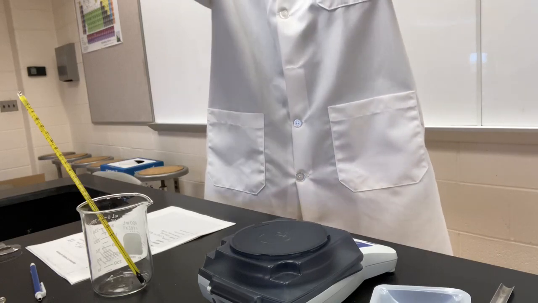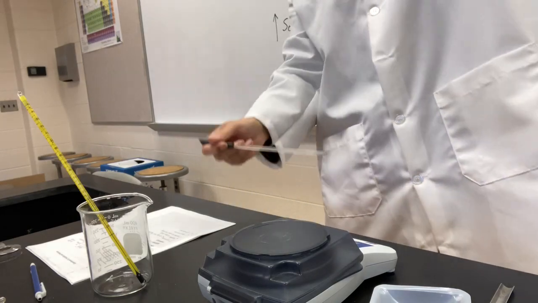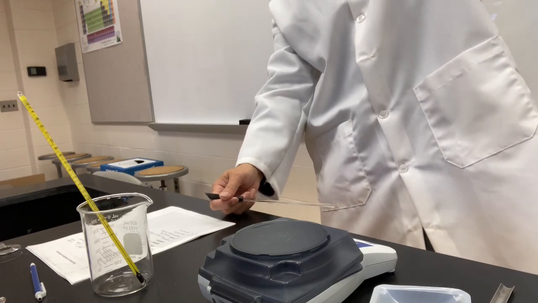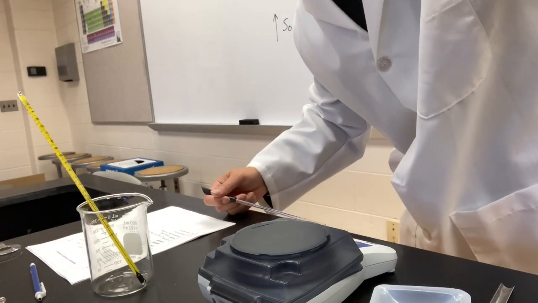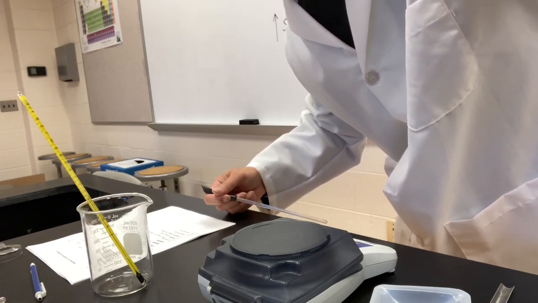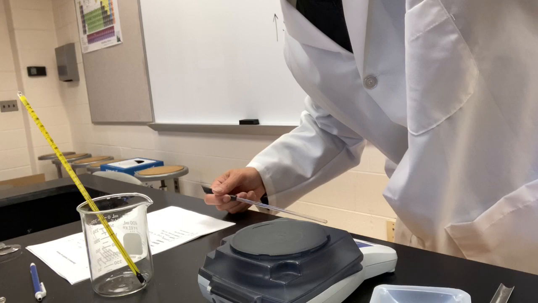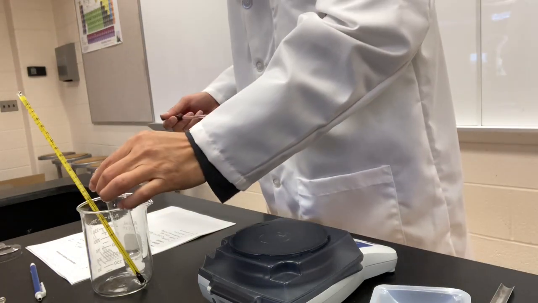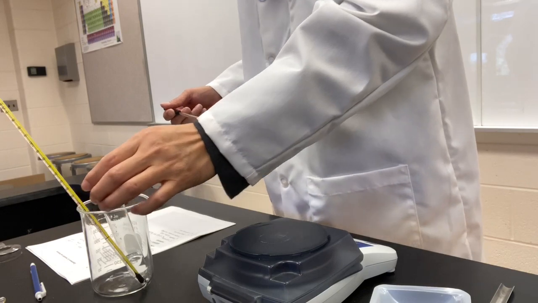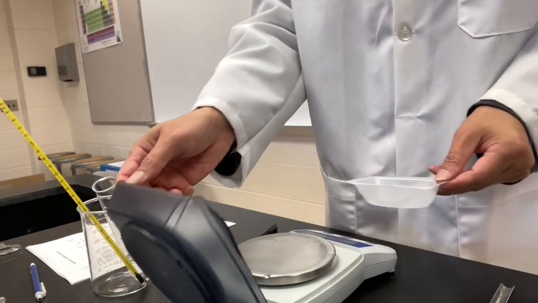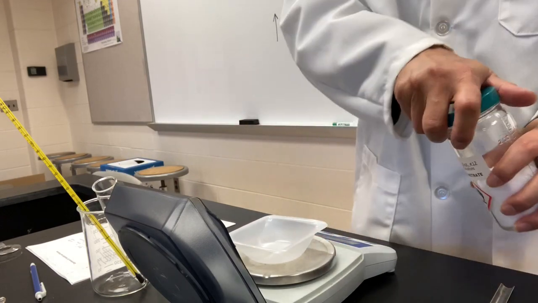Now I have been stirring this for about 5 minutes. Looks like it's all dissolved. There's a little bit of particles there. I don't know if you guys can see that, but I know that it's going to dissolve. Oh, it's all gone. It's all dissolved. Good. I'll add another portion of potassium nitrate, about 2 grams. I'm going to measure another portion.